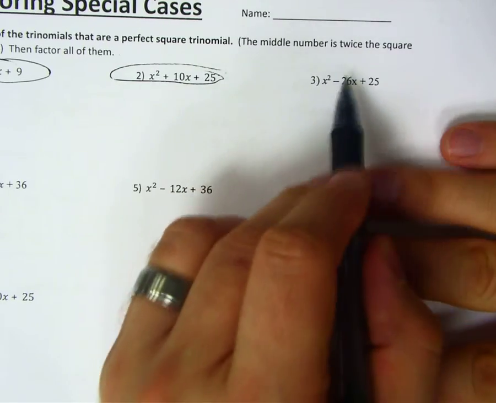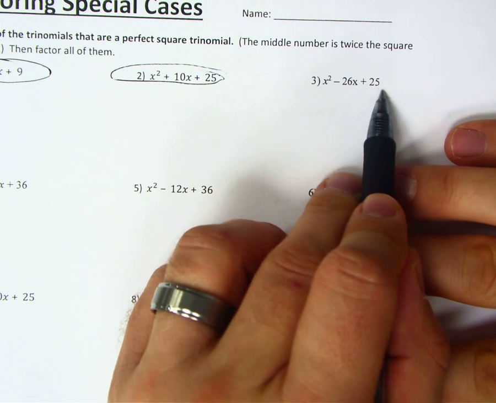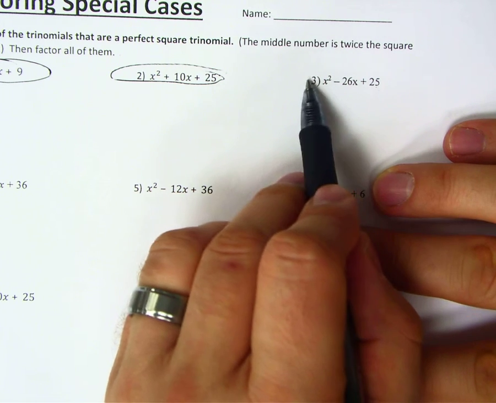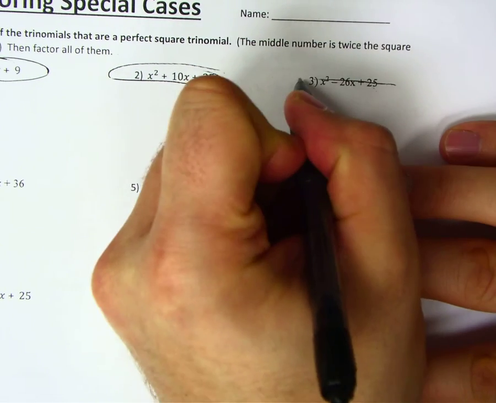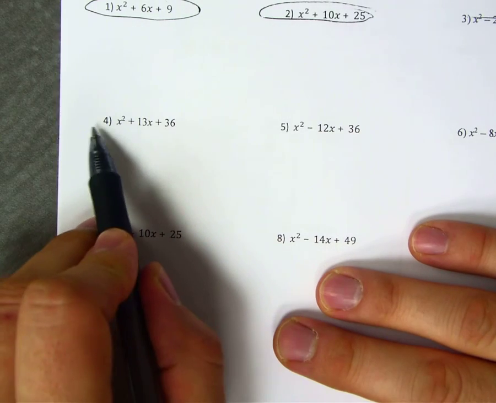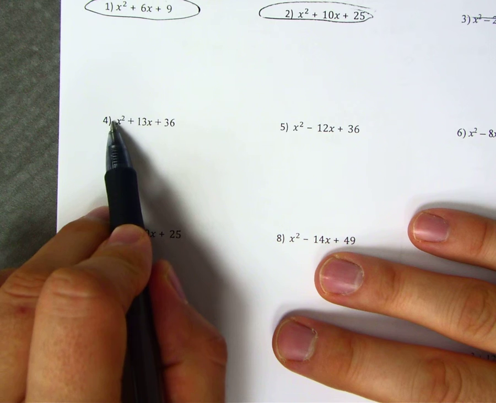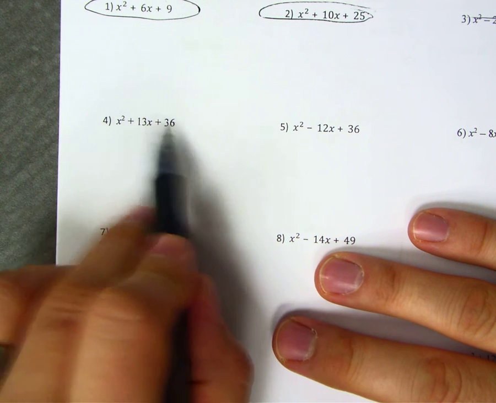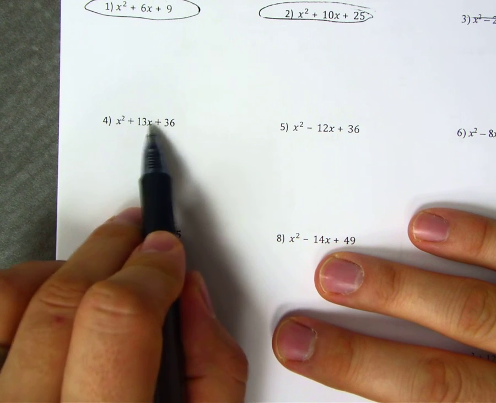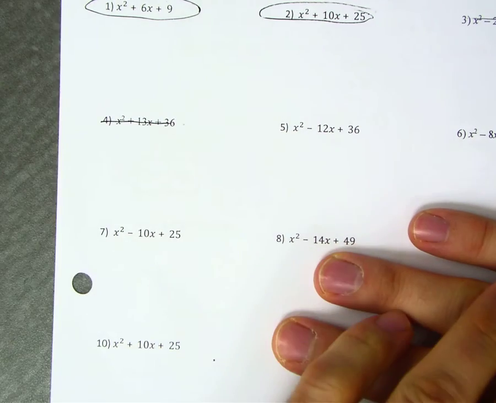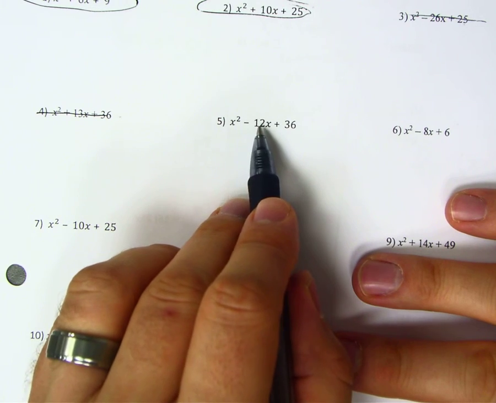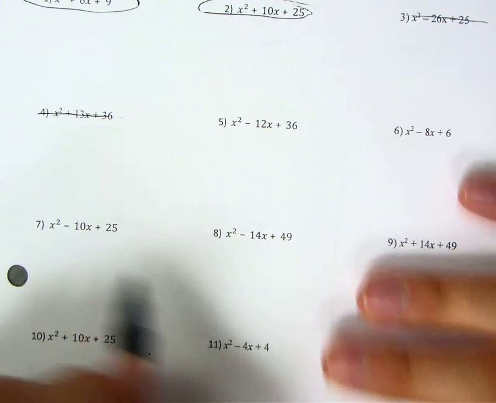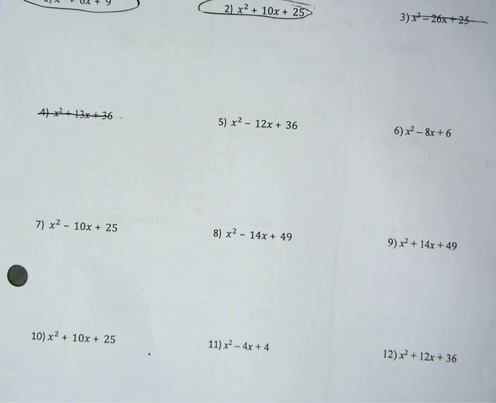Let's look at number 3. 1 squared is 1, 5 squared is 25. So 1 times 5 is 5, and twice that is 10, not 26. So I'm going to just draw a line through that one. Okay? 1 squared is 1, 6 squared, so 1 times 6 is 6, times 2 is 12, not 13. Right? Number 5. I'll have you go through and do the rest of these, and then you can pause it, and then we'll talk about actually factoring one.